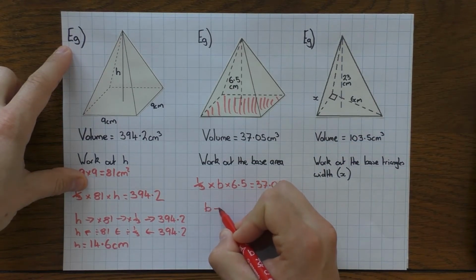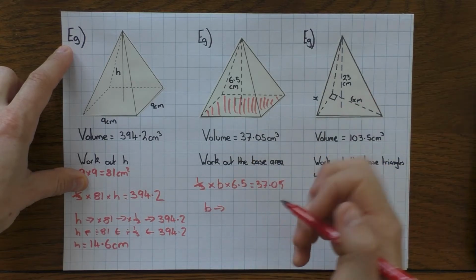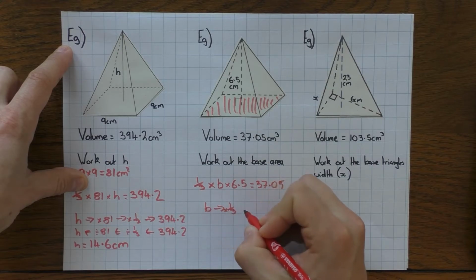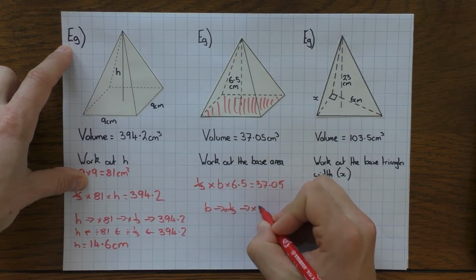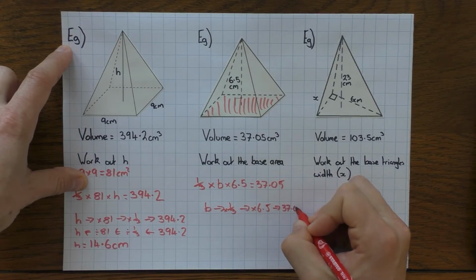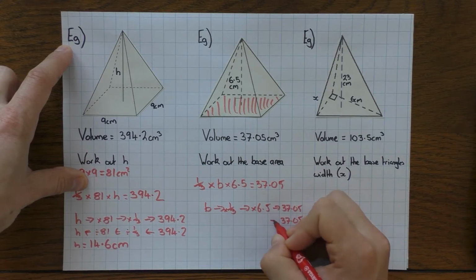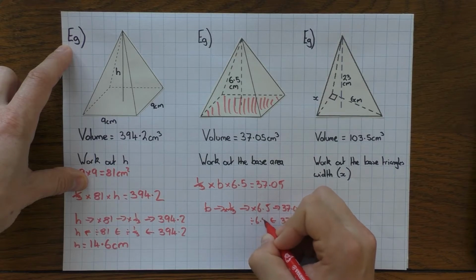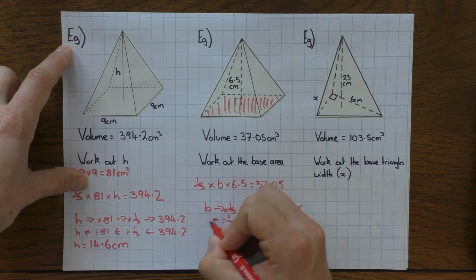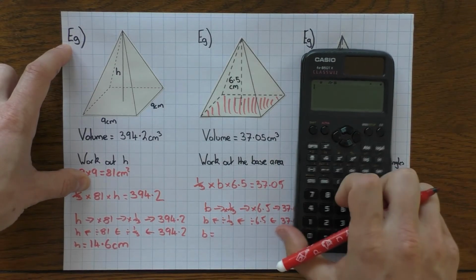The area of the base, so B, and again, these two don't matter the order because they're both multiplication, so it doesn't matter. Let's go with a third. So I'm timesing by a third first, then I'm going to times by 6.5, and I'm going to end up with 37.05. I'm then going to go backwards and do the opposite and divide by 6.5. Then I'm going to divide by a third. And I should get back to my base.